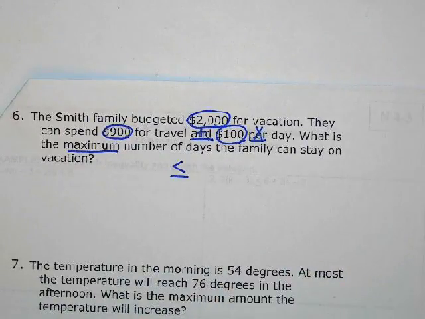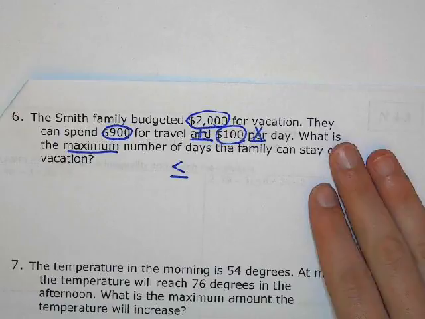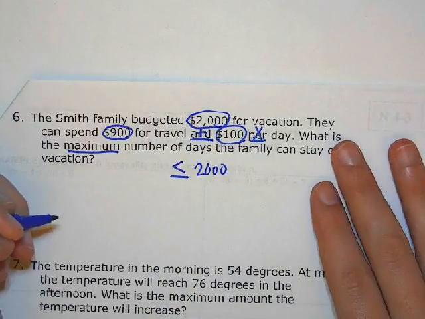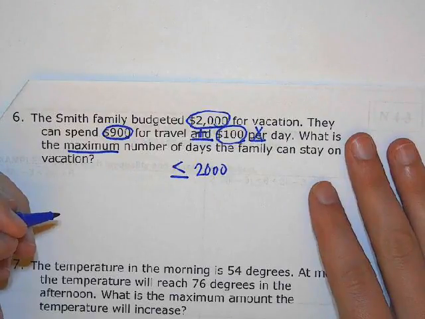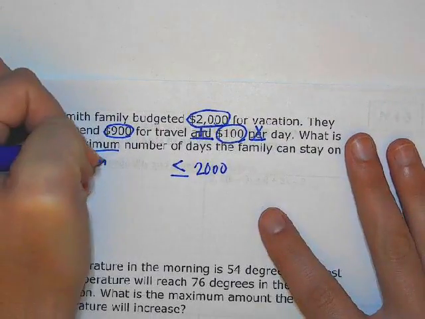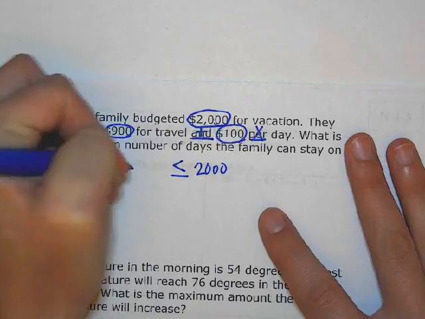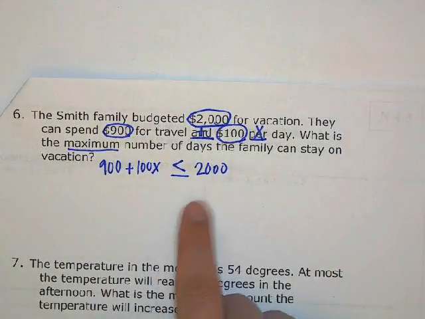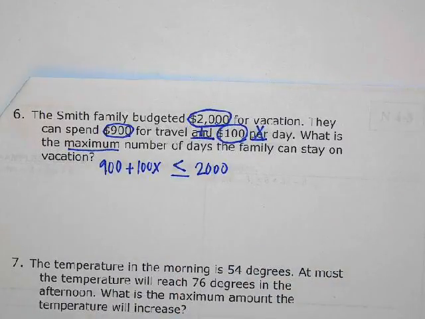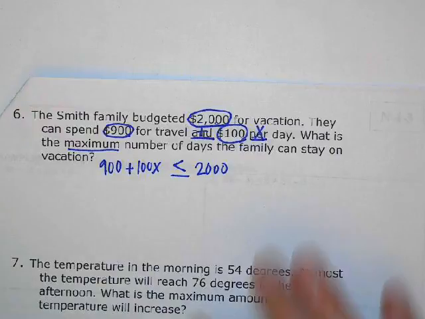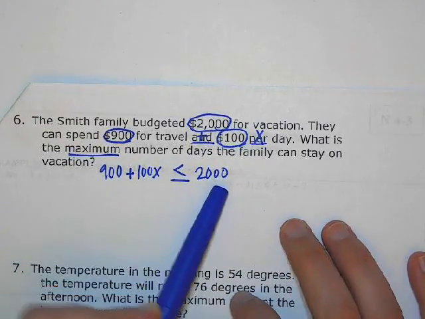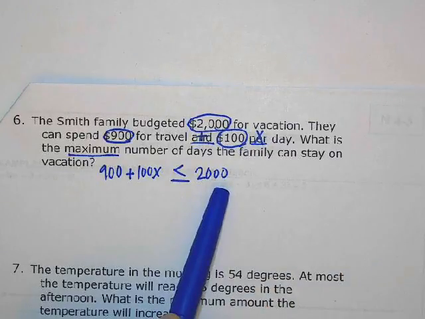Okay, so what's my total? How much money? 2,000. That's the total. What goes on the other side? 900 plus 100x. Now, how did I know that 2,000 went over here? Because it's going to be less than or equal to 2,000. 2,000 has to be the most money. That's all they have. They cannot spend $2,001.